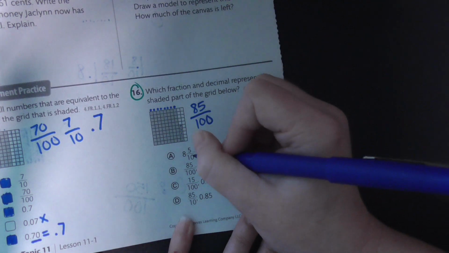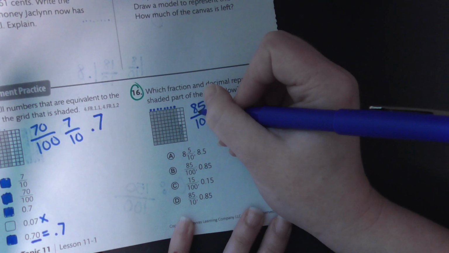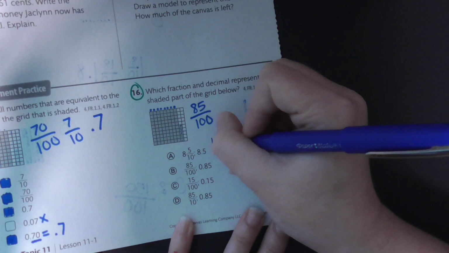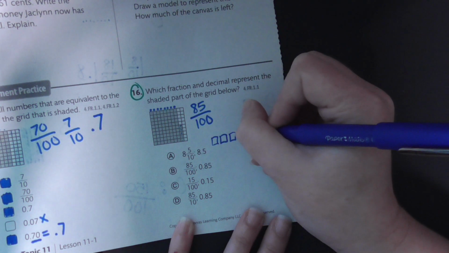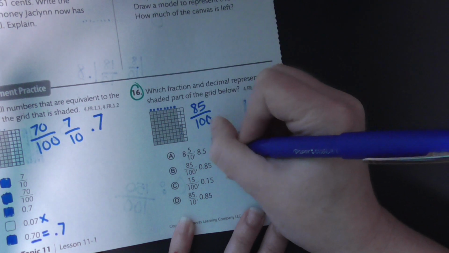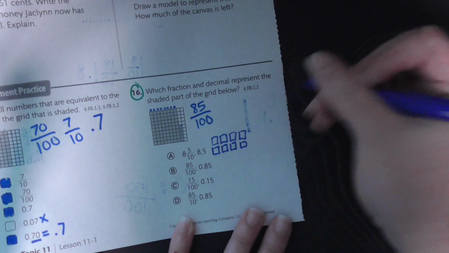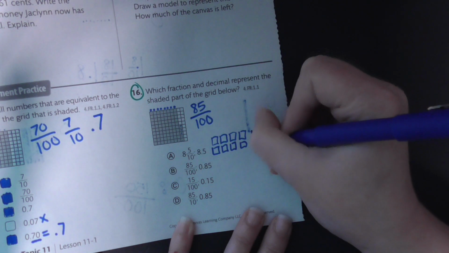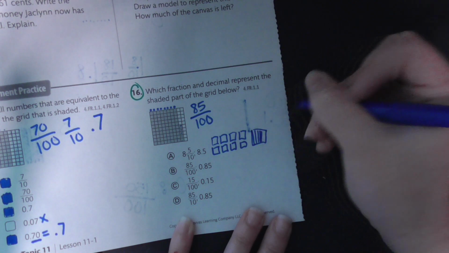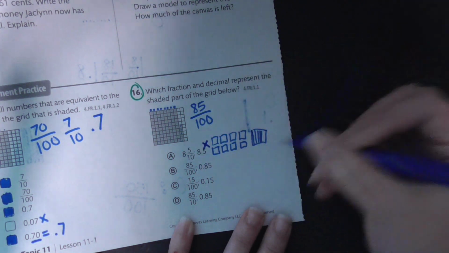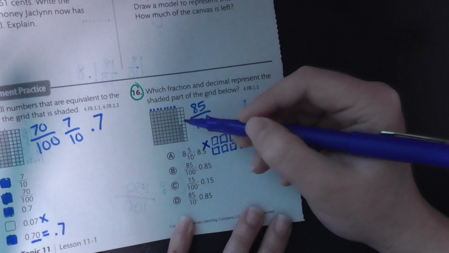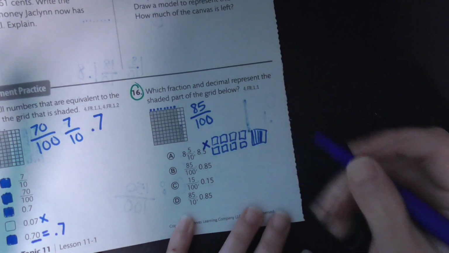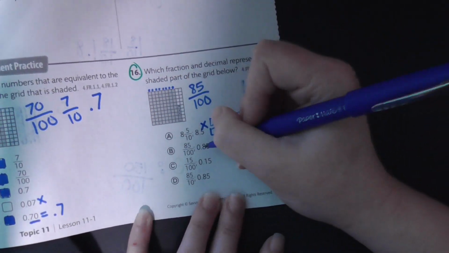This can't be correct because even though it looks like the same numbers up here, what this is actually saying is that you had 8 wholes, 1, 2, 3, 4, 5, 6, 7, 8, and then you had an additional 5 out of 10, 1, 2, 3, 4, 5. This is not correct for this representation here. We didn't have any wholes. This is just a fraction less than 1. So let's see over here.